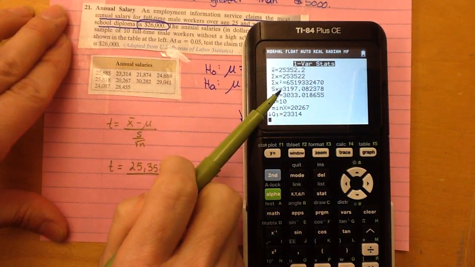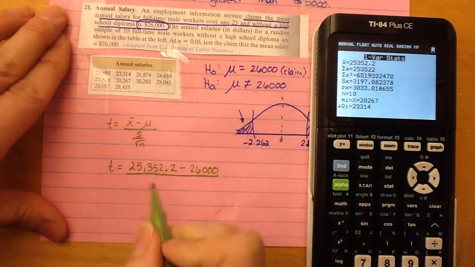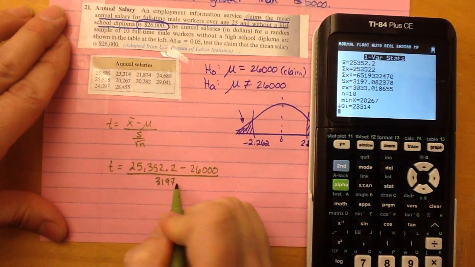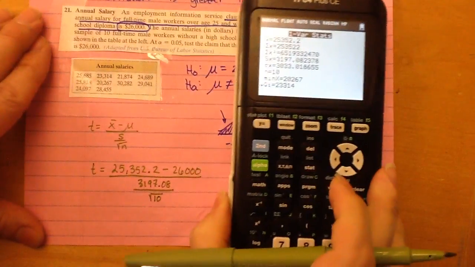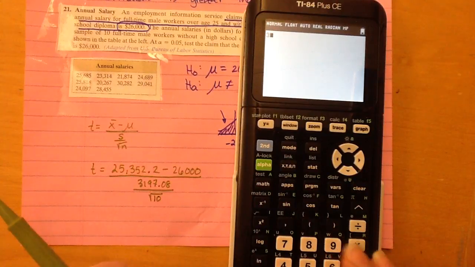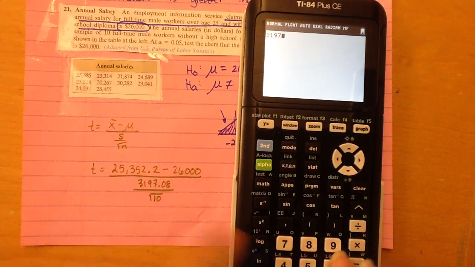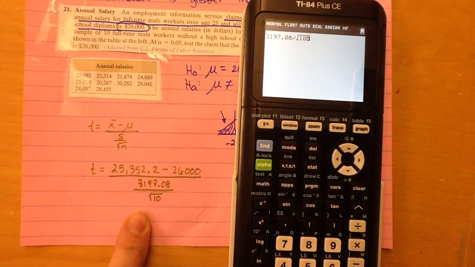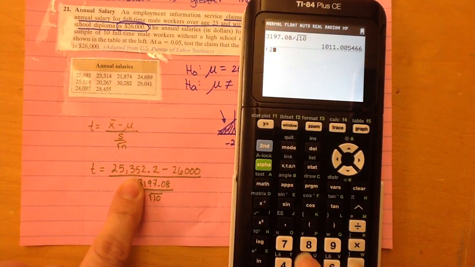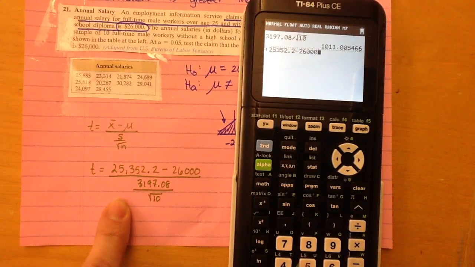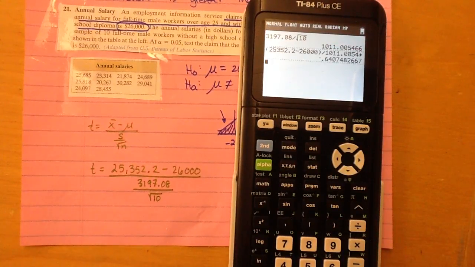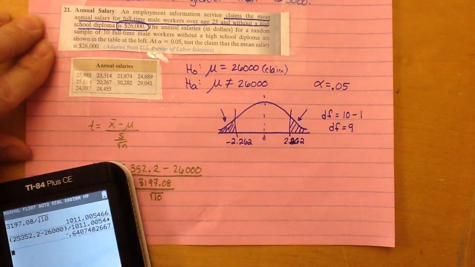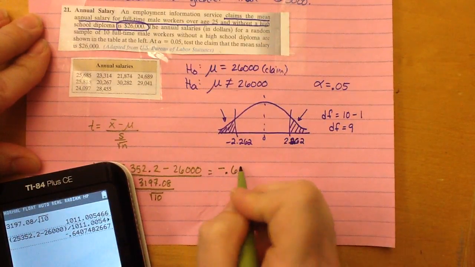S is 3197.08, so 3197.08 divided by square root of n, which was 10. Then we'll calculate our t-score. I'm getting t is negative 0.641.